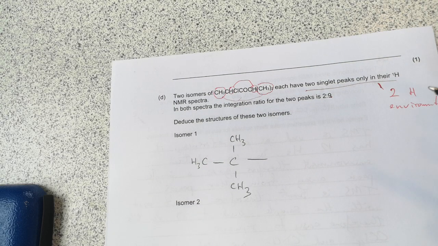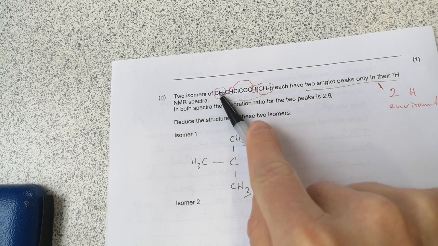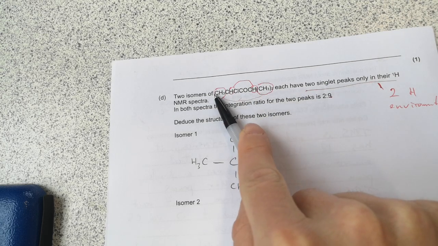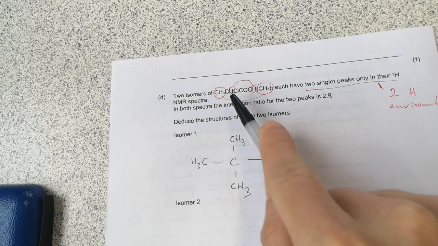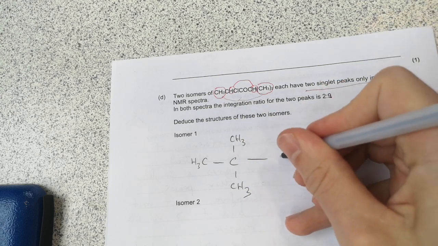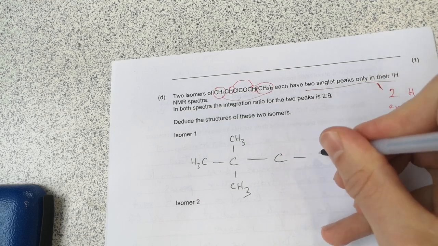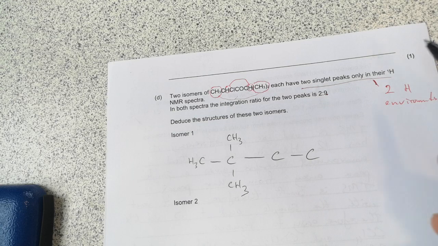Let's just see what else I've got in my formula. I've got these two CH3s, this CH3 as well, and the carbon there. So I've got maybe two other carbons to identify. I've got one there, and another one as well. I've got two hydrogens, a double bond O and a chlorine to fit in somehow.